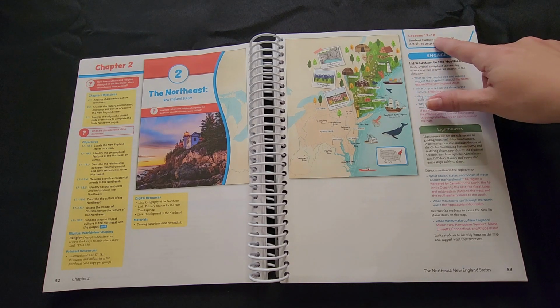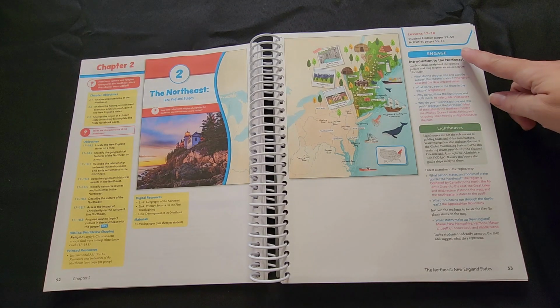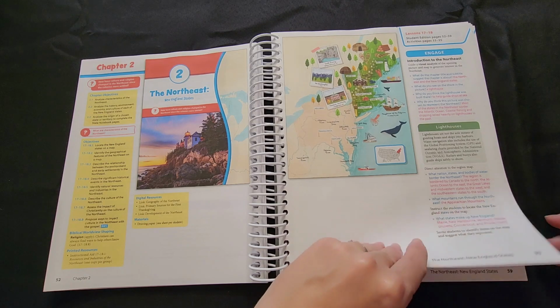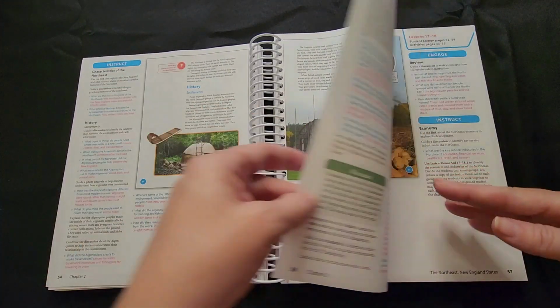You may notice that several of the states are covered over the course of 2 days or lessons. You'll see the elements of the teaching cycle repeated as you work your way through each of the lessons.